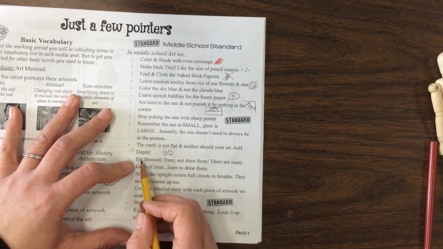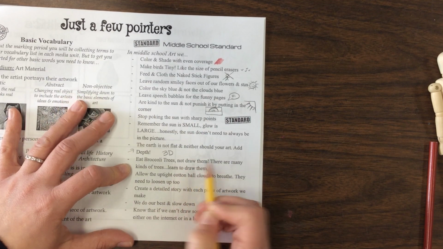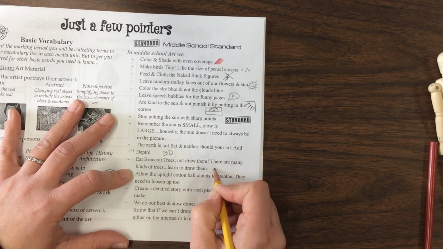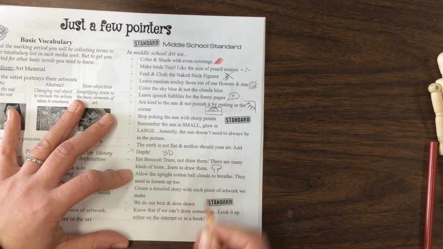So in middle school, by the way, we eat broccoli trees, okay? Not draw them. There are many kinds of trees. Learn to draw them, okay? This is not the only tree that exists in the world. Please find some other ones.